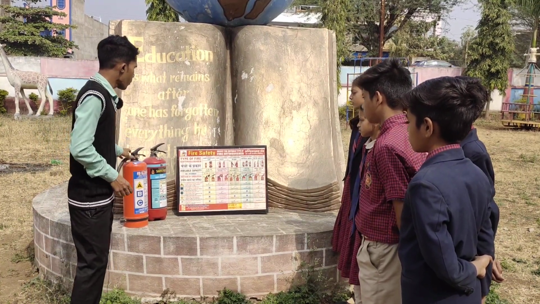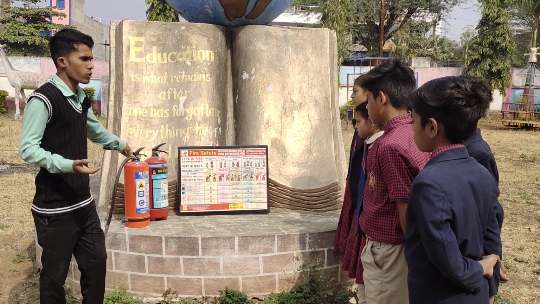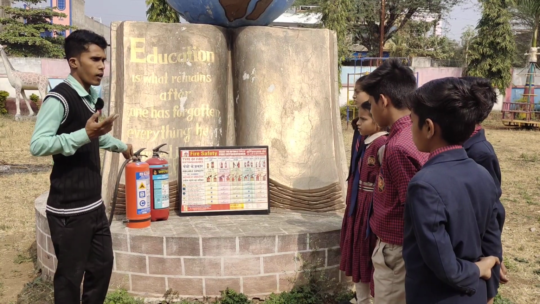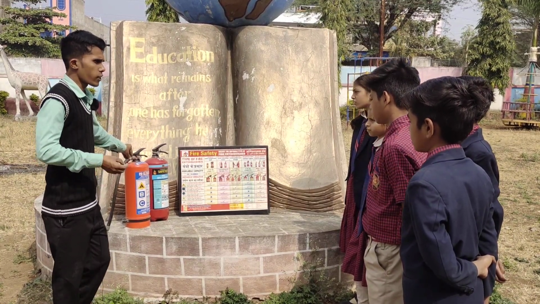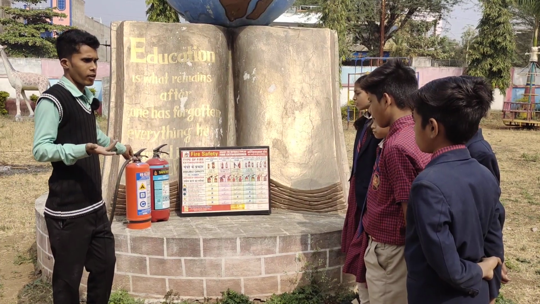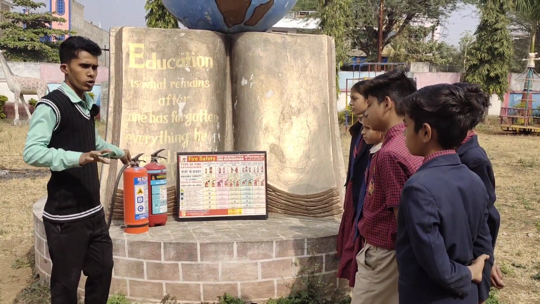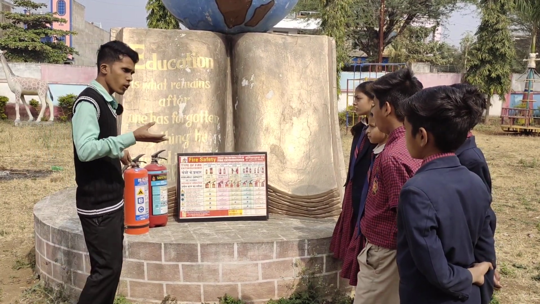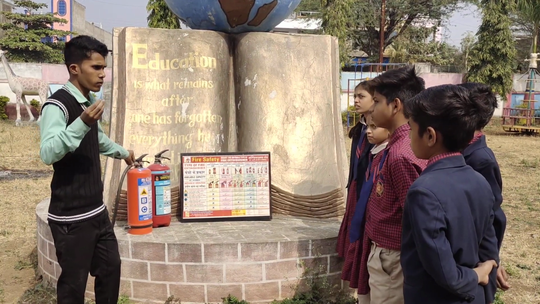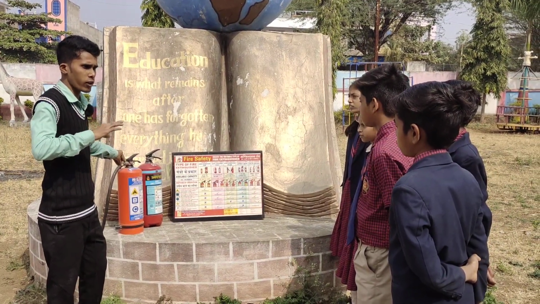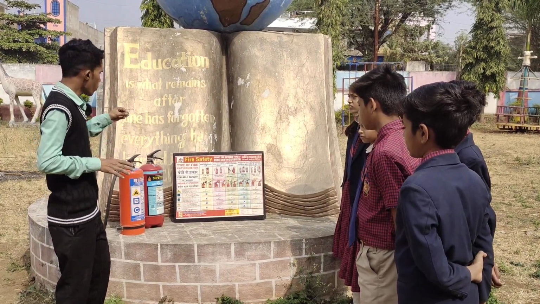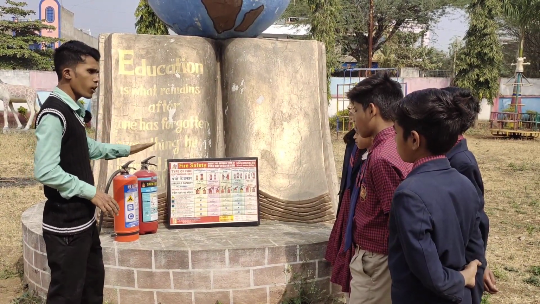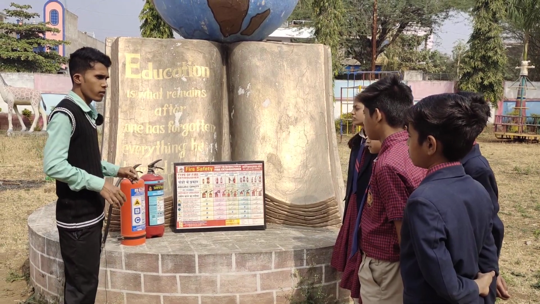Now carbon dioxide. In that fire extinguisher, it is fully filled with carbon dioxide, and you have learned already in your science book that wherever carbon dioxide is there, fire will extinguish. As much oxygen as there is, that much the fire will burn, and when the oxygen finishes, the fire will extinguish. So we are putting carbon dioxide there. By the help of carbon dioxide the fire will extinguish. Okay, got it? Yes, sir.